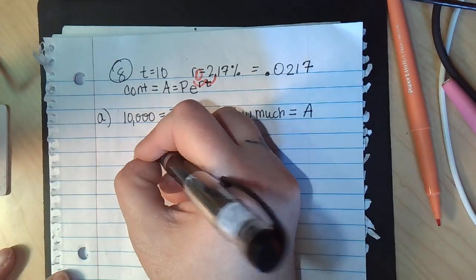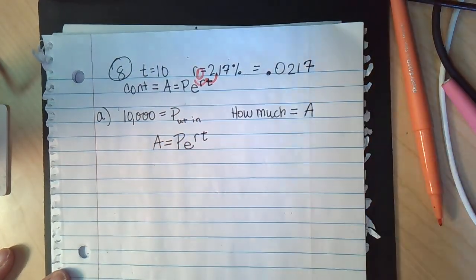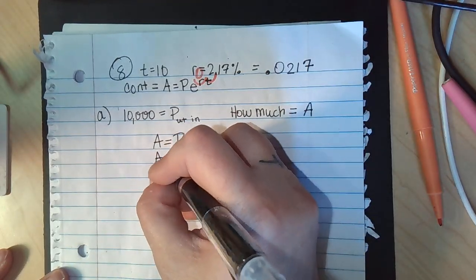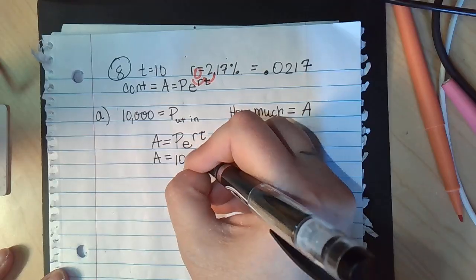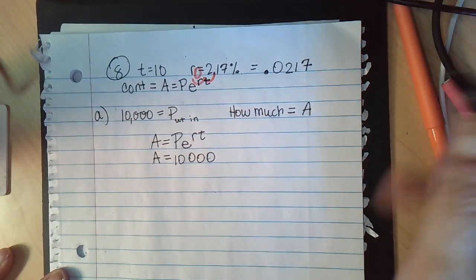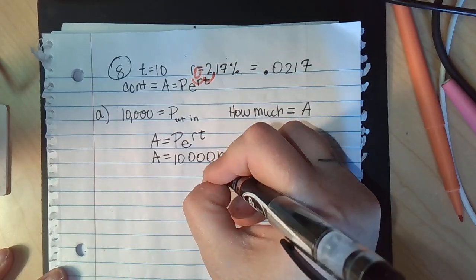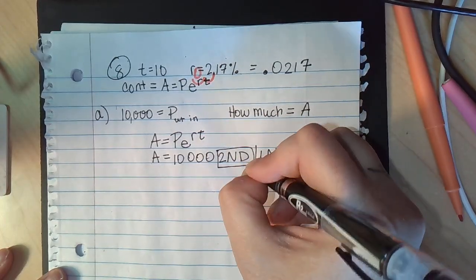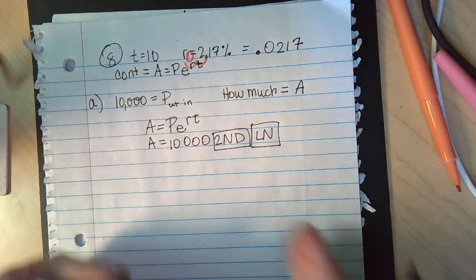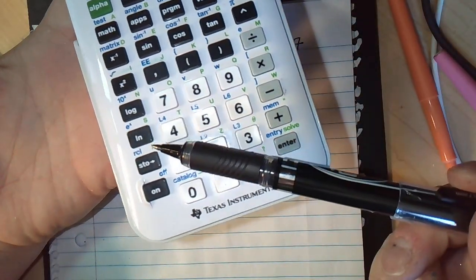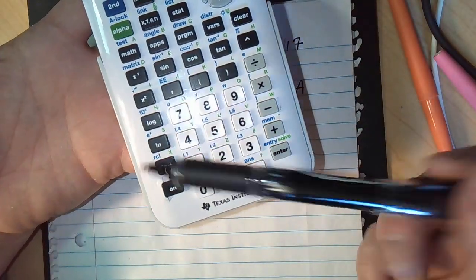Okay, so let's use our formula. We're going to have capital A, capital P, little e, exponent RT. So capital A, we don't know. Capital P is 10,000. Don't type a comma. Little e, to get the little e, you have to press second LN. And that's because above the LN, there's a little blue E. So you have to press second and then LN to get that E.